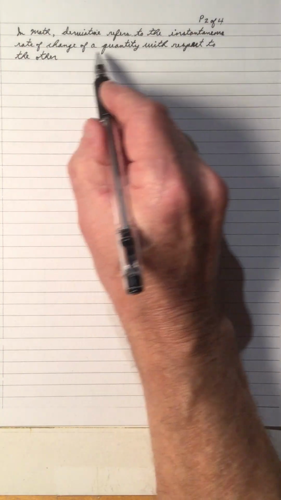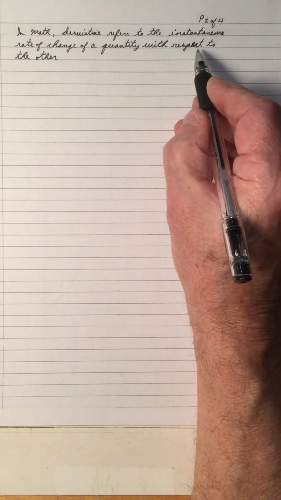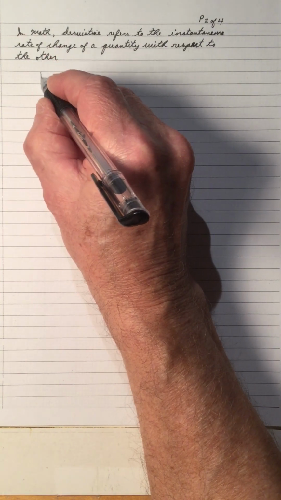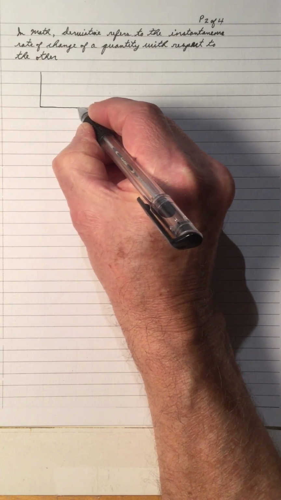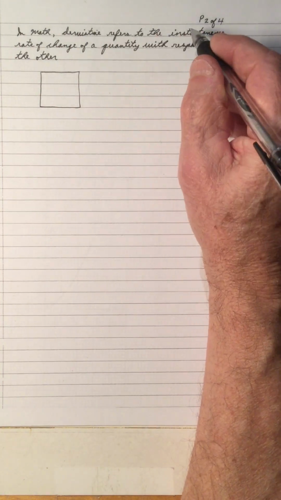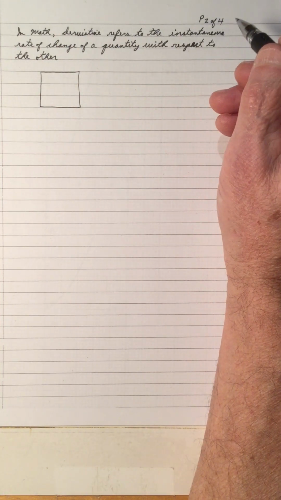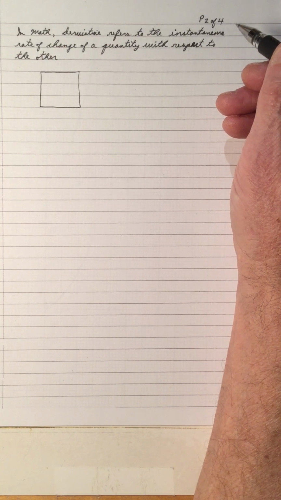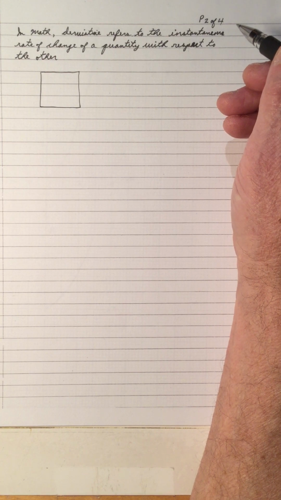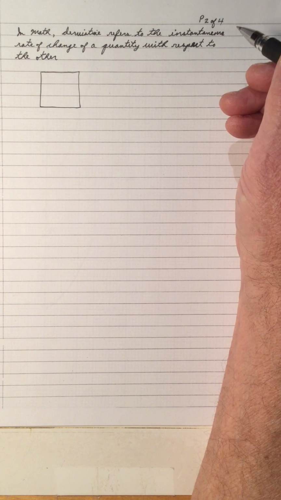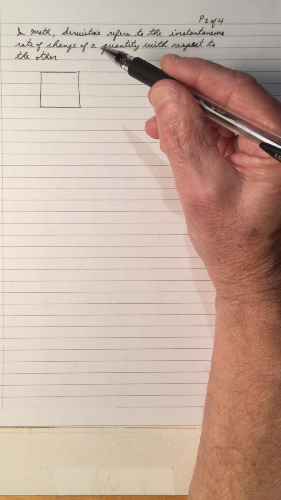In math, a derivative refers to the instantaneous rate of change of a quantity with respect to another quantity. So let's look at a square, and I want to mention that the derivative is the instantaneous rate of change. If you look up my unit in pre-calculus called average versus instantaneous rate of change, you'll see the idea of the instantaneous rate of change being a slope. So this is referring to a slope.